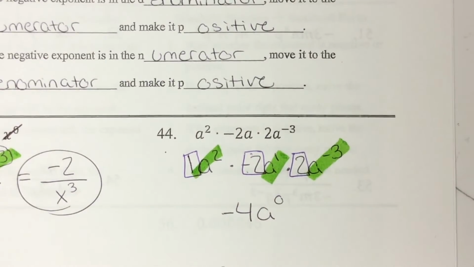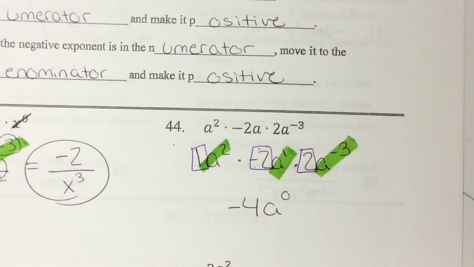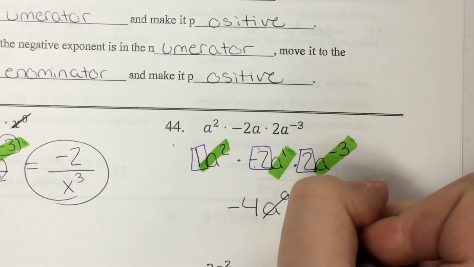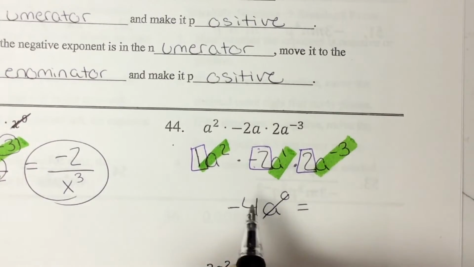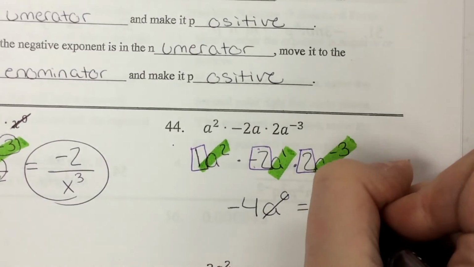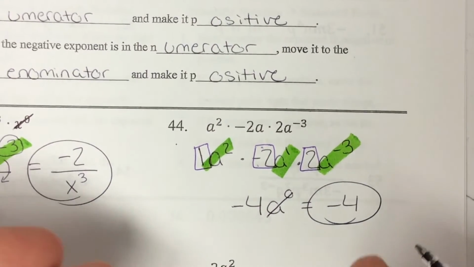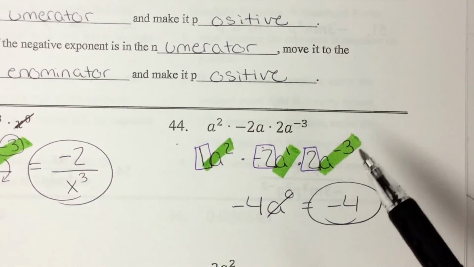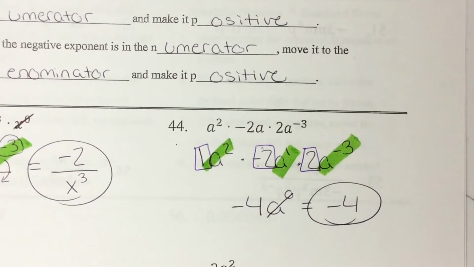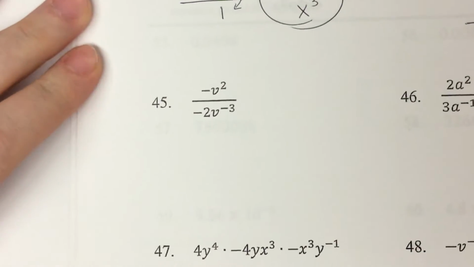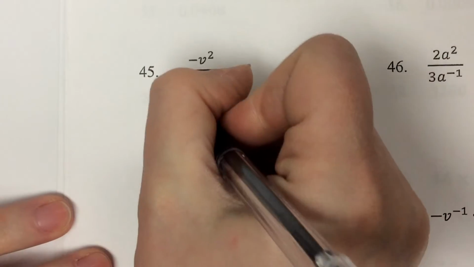A to the 0 power. Well, what happens with our 0 powers? That makes this a to the 0 power a 1. So negative 4 times 1. Our answer here is just negative 4. So do you see how sometimes using our properties before we deal with the negative exponent can kind of make things a little bit easier for us? Let's go down to number 45 and rewrite this.